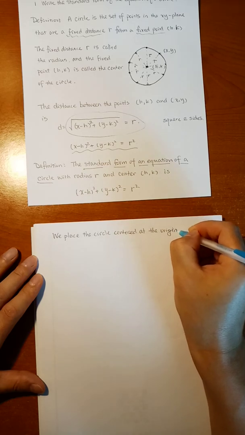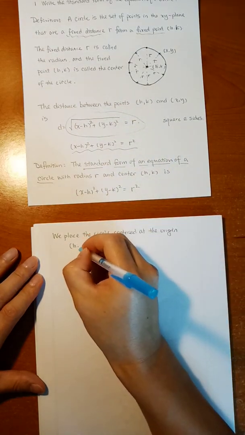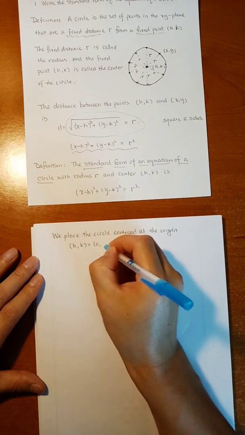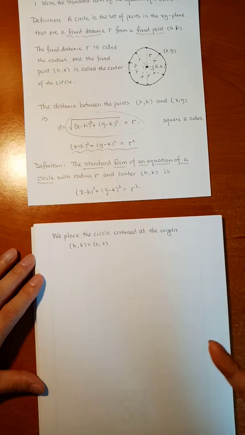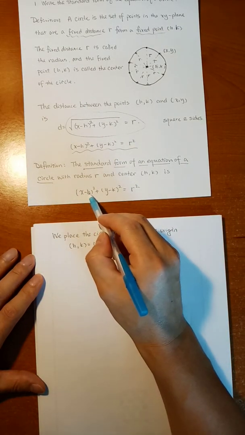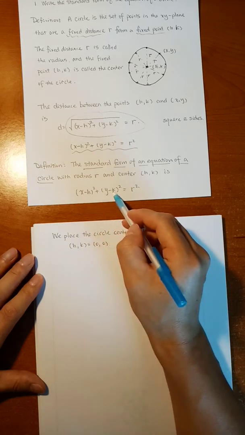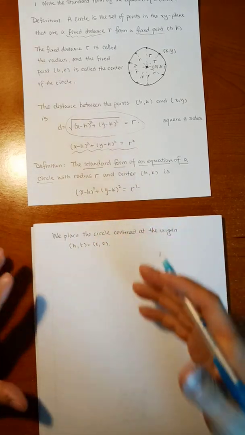Because if we place it centered at the origin, then h and k are both 0. Origin, x coordinate 0, y coordinate 0. If h and k are both 0, then x minus 0 is just x, y minus k is just y. Okay, so that is what we mean by special.